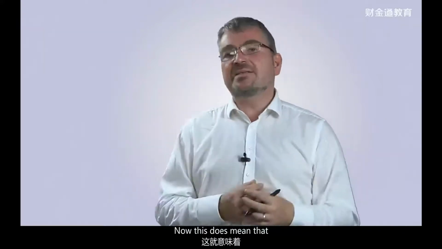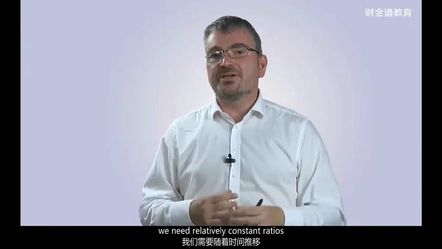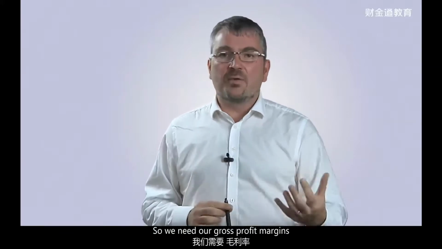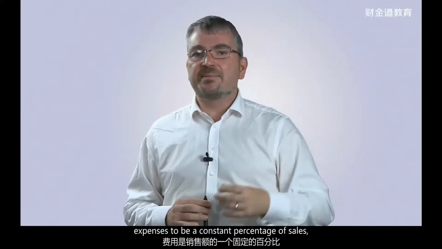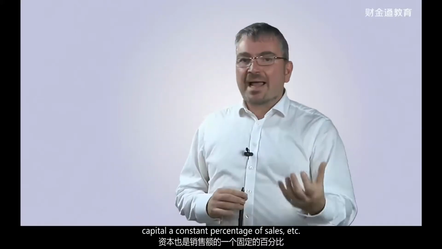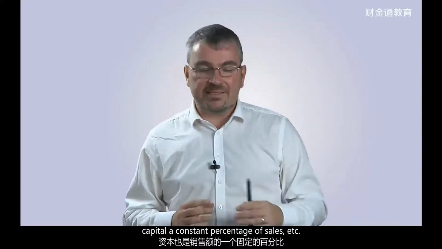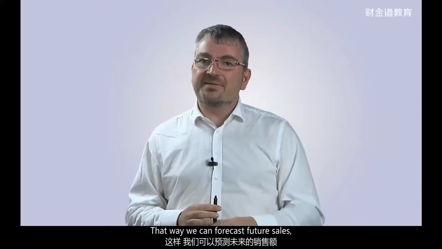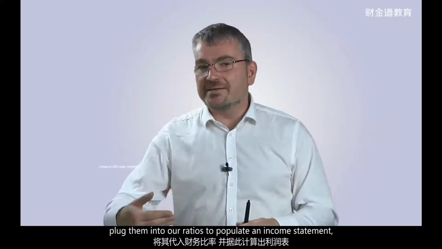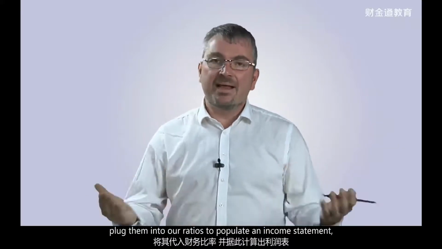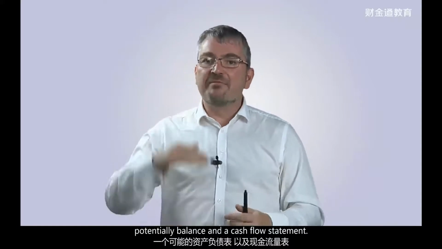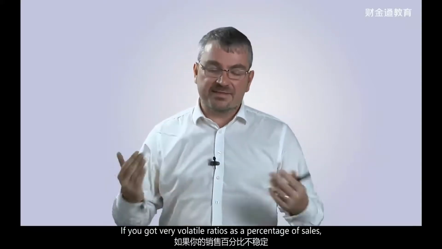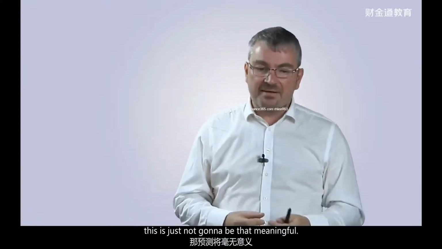Now, this does mean that we need relatively constant ratios over time. So we need our gross profit margin to be relatively constant percentage of sales, expenses to be a constant percentage of sales, capex a constant percentage of sales, etc. That way we can forecast future sales, plug them into our ratios to populate an income statement, potentially balance sheets and a cash flow statement. If you've got very volatile ratios as a percentage of sales, this just isn't going to be that meaningful.